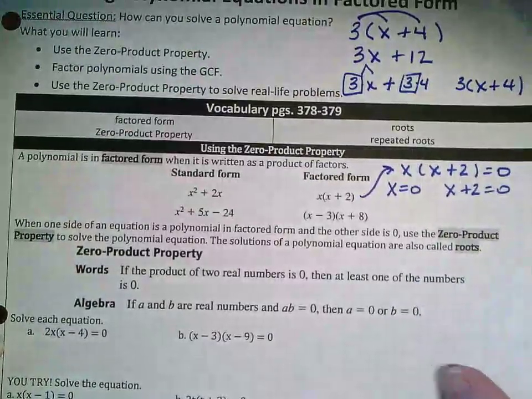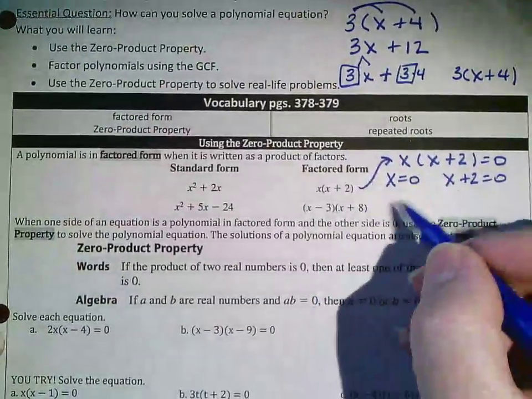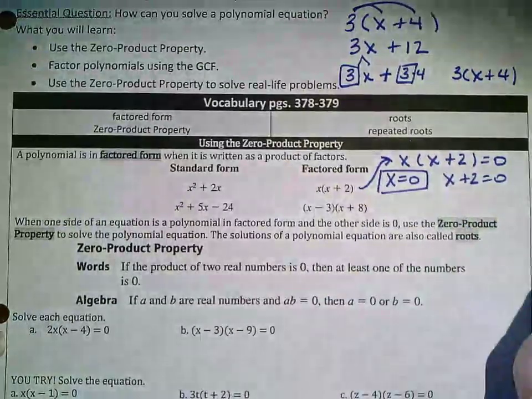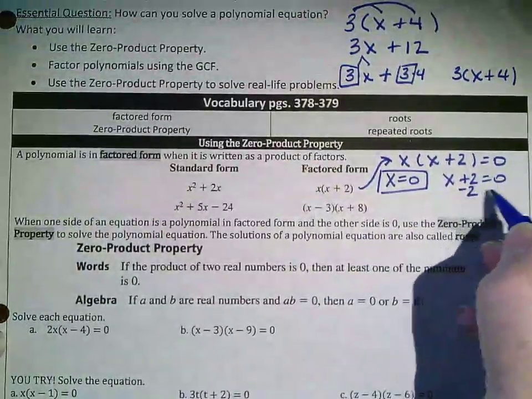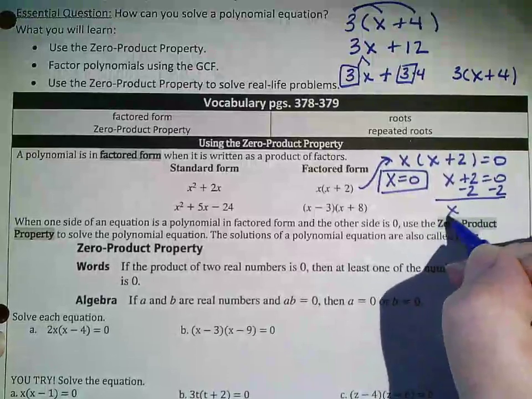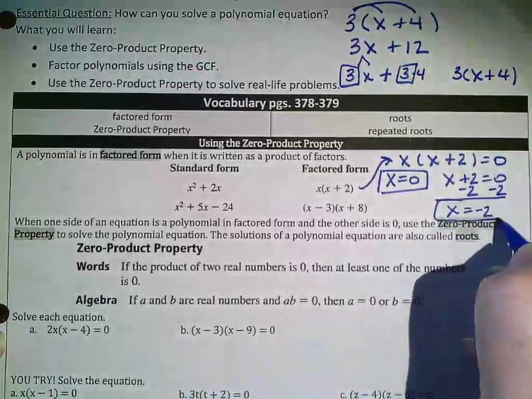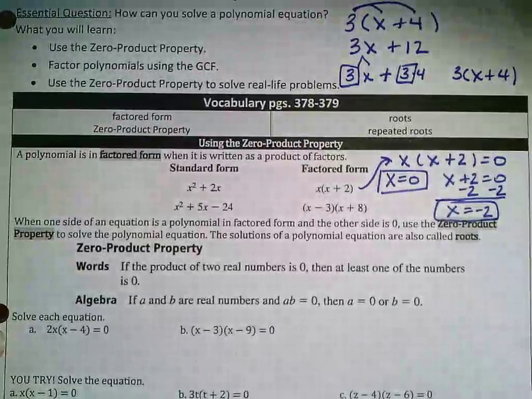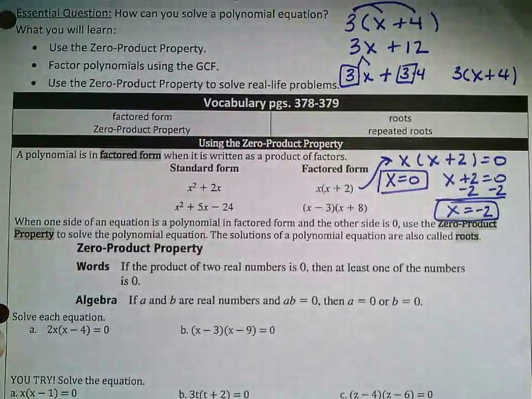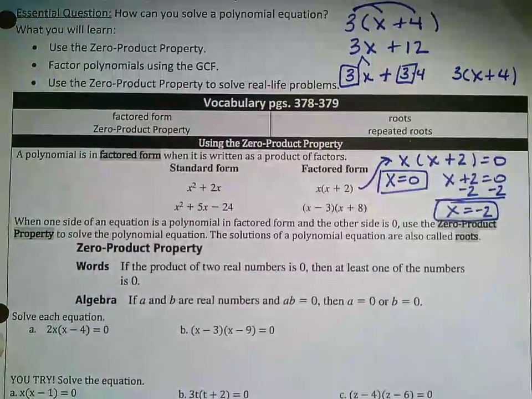So what values would make that true? So I already have the answer for this one. Makes it kind of simple. But this one I just subtract 2 and do a little one-step problem to get -2. And then it's all set. Those are your solutions for that particular polynomial.